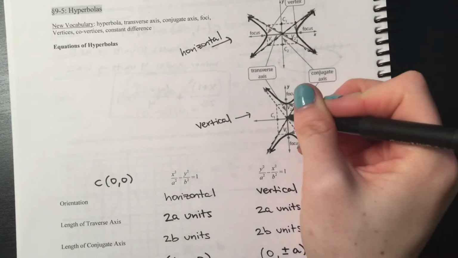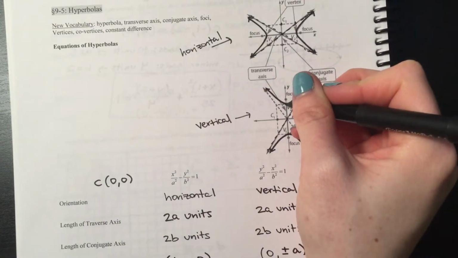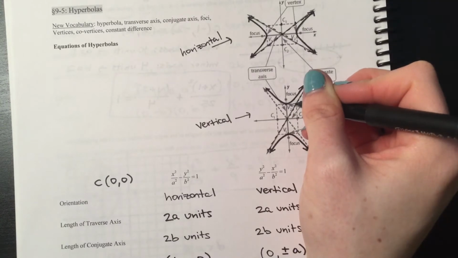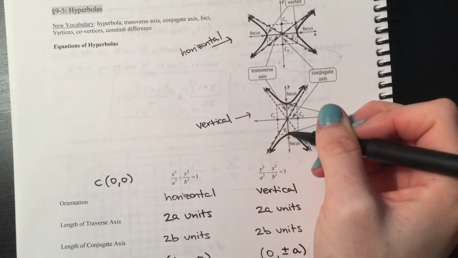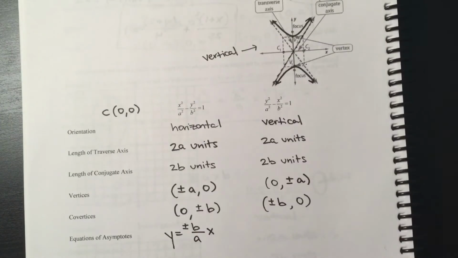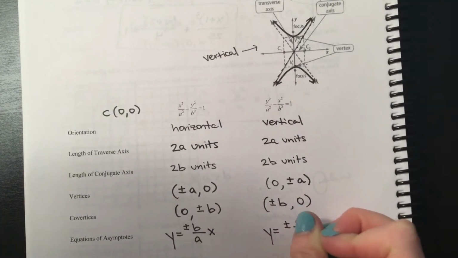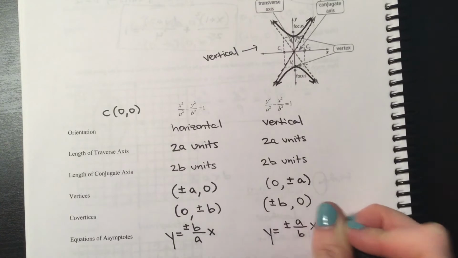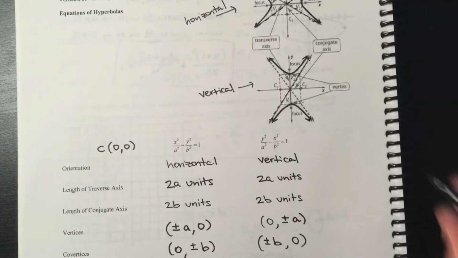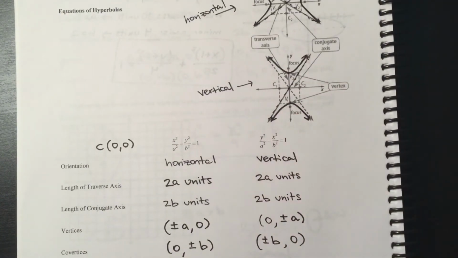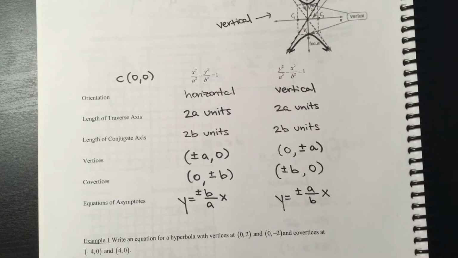Whereas this one, we go up a units and then to the right b units. Or for the second one, you go down a units and to the right b units. So this asymptote would be, the slope would be a over b or negative a over b times x. Both of them have y-intercepts of 0 because they go right through the origin. All right, so those are our asymptotes.